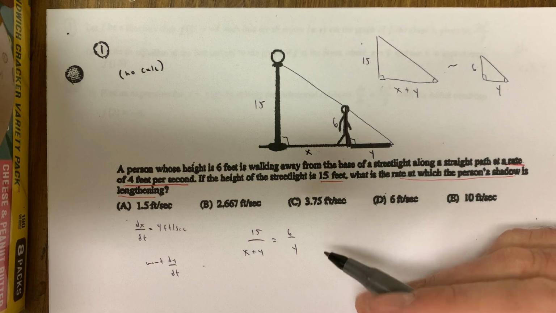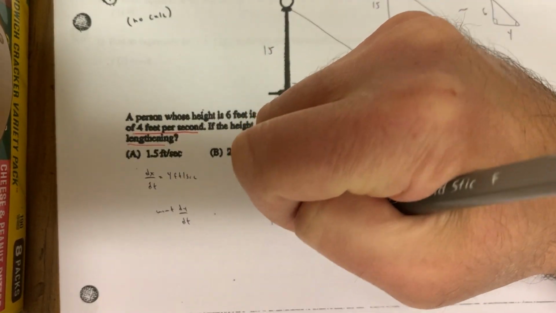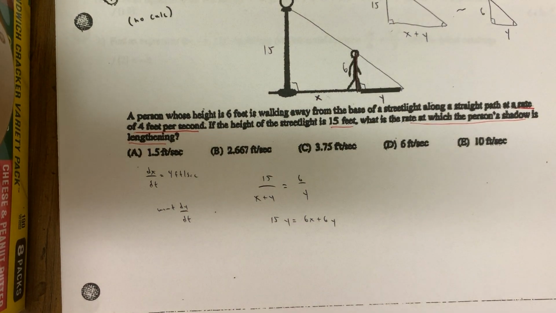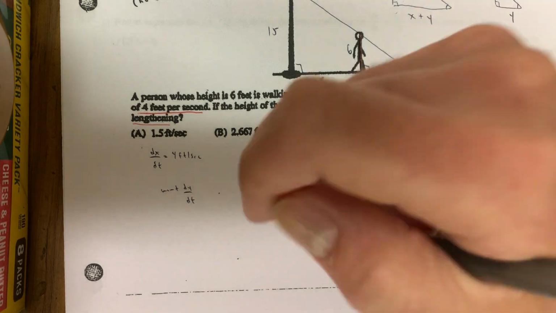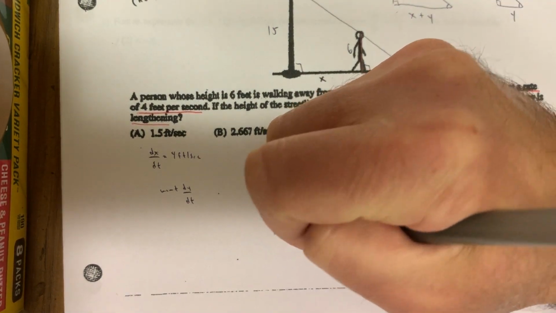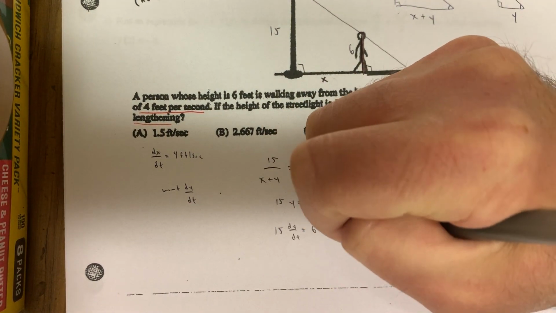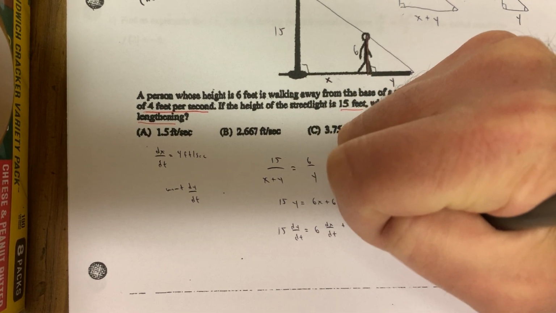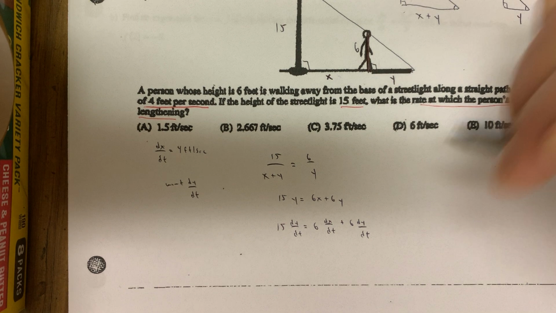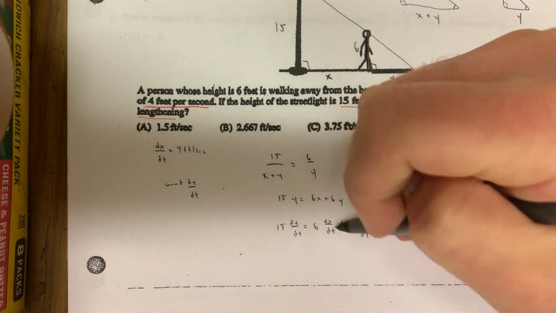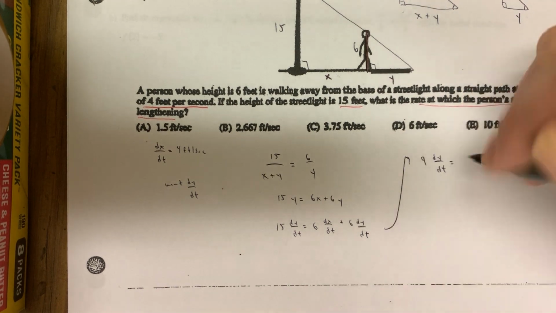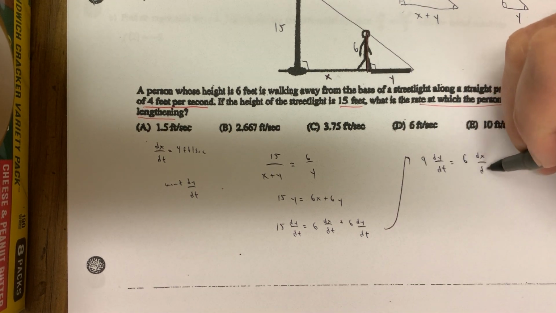Look, you could take the derivative right now if you want it to be a complete disaster, but if you cross multiply and get 15y equal to 6x plus 6y, it's so much easier to differentiate implicitly with respect to t. Here we get 15 dy over dt is equal to 6 dx over dt plus 6 dy over dt. Remember, the dy over dt is what I want, so if I subtract 6 dy over dt from both sides, I get 9 dy over dt is equal to 6 dx over dt.